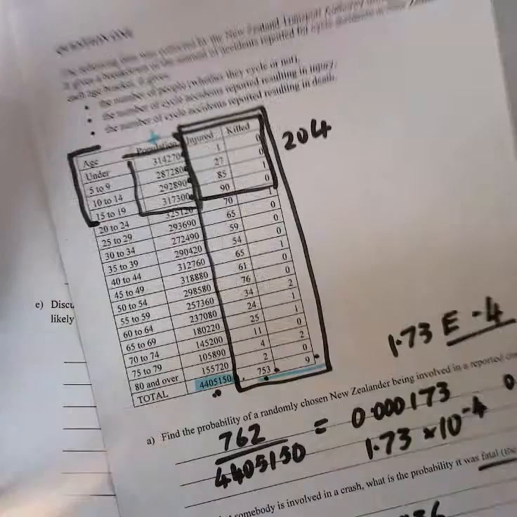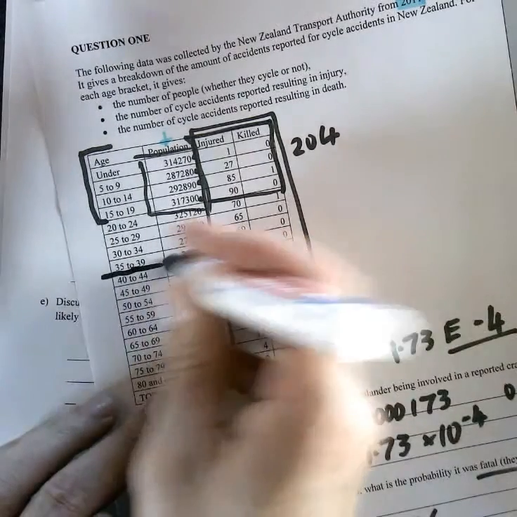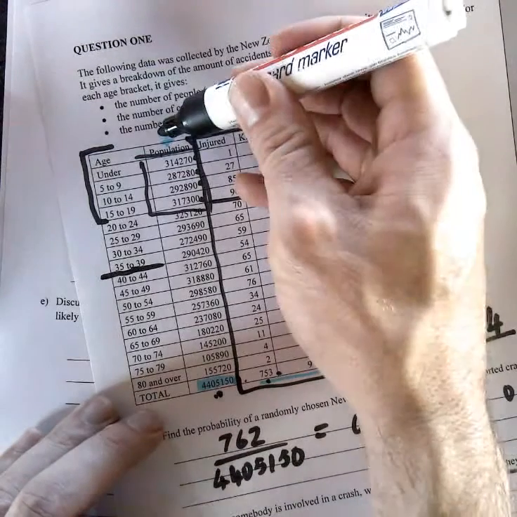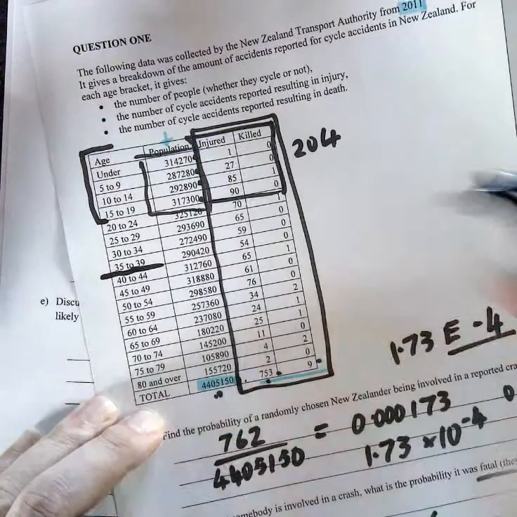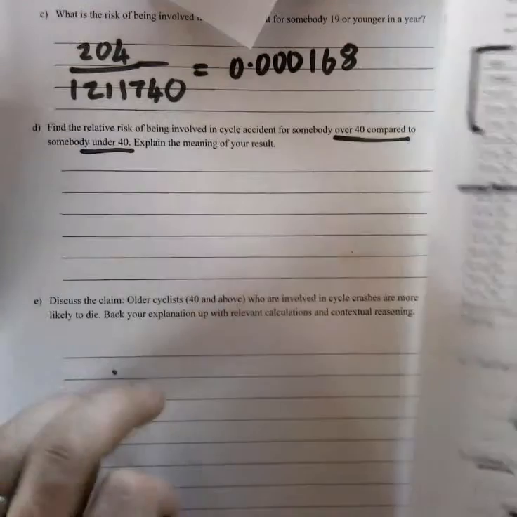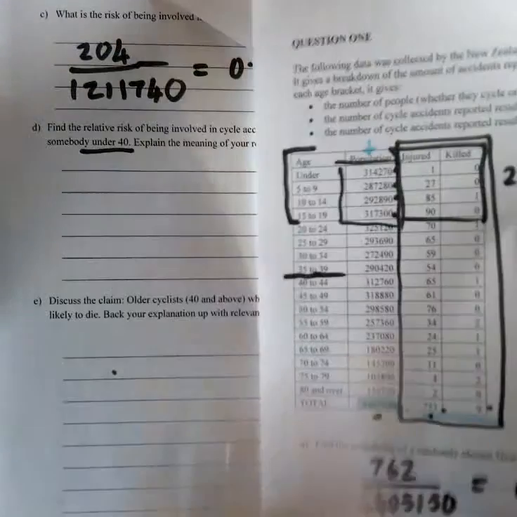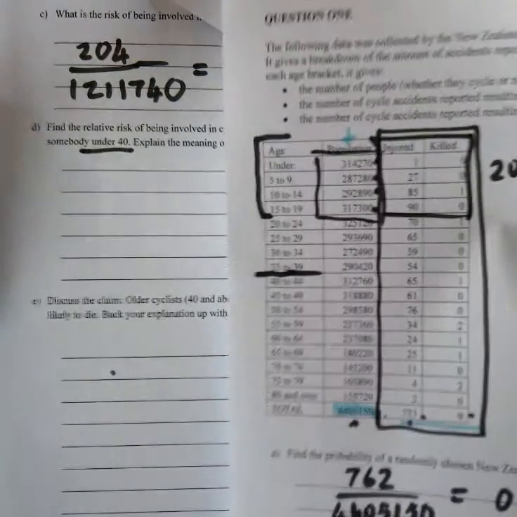So what I do, the amount of people involved in crashes who were less than 40. So 40 is there, that's my breakpoint. I want to add up the amounts in this, and I want to add up the amounts above it for my two categories. I'm including injured people and killed people in terms of that as well.